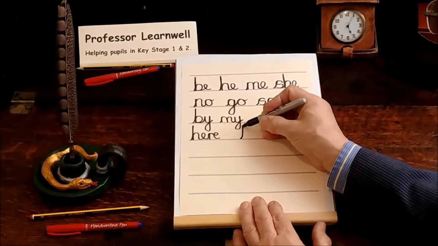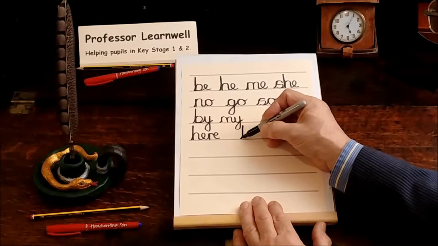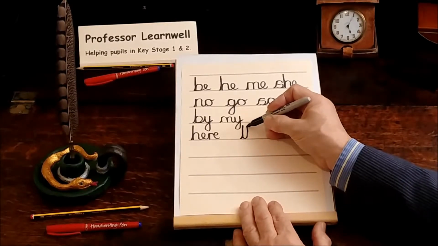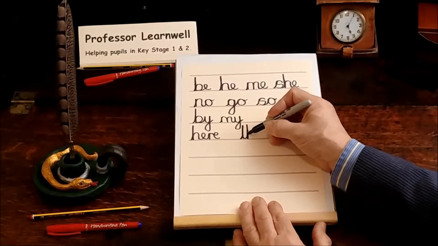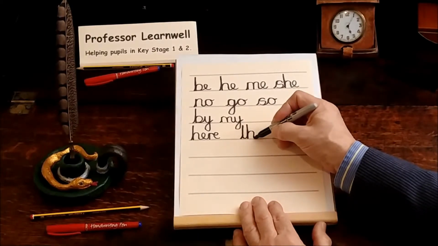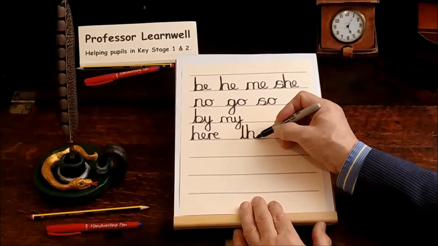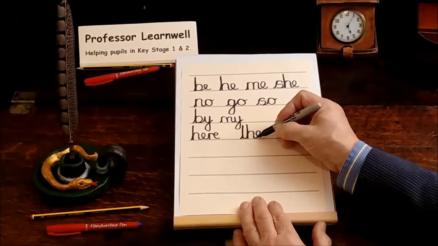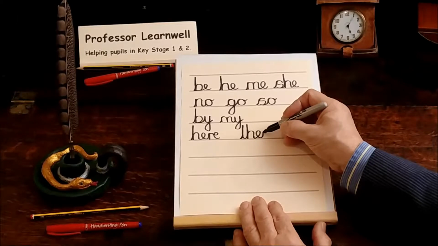It's the letter T. Down. Bounce back up to make the letter H. Almost to the top. Bounce back up over to the right. Lead out with a hook or flick, but keep going because this is joined writing. And form the letter R.